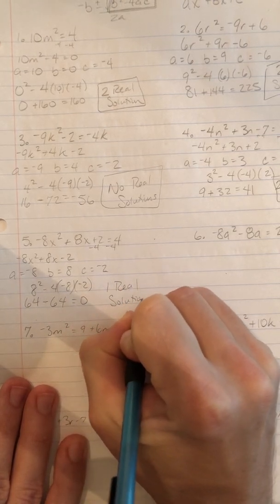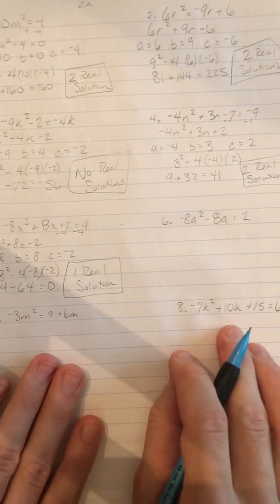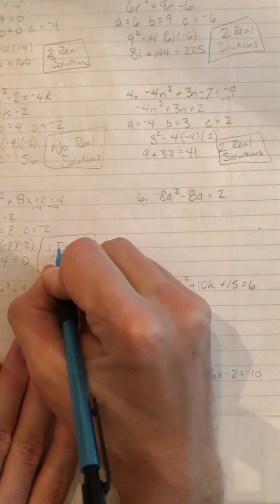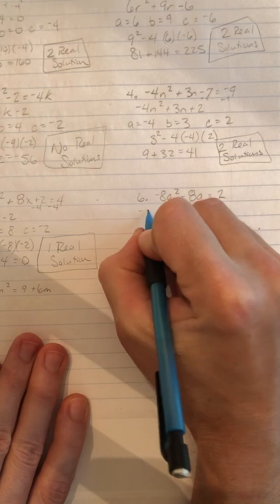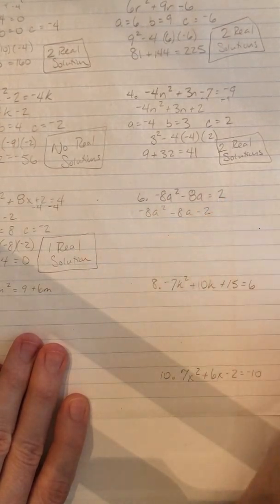So what that's telling me is that my parabola or my quadratic lies on the x-axis. That is my solution. I have one solution, and it is the x-intercept. Number 6, put it in standard form, so negative 8a squared minus 8a minus 2. I move the 2 to the other side.